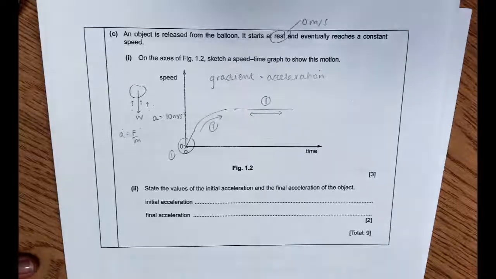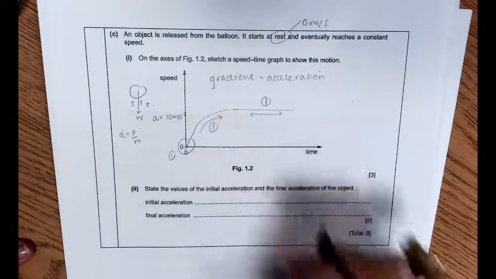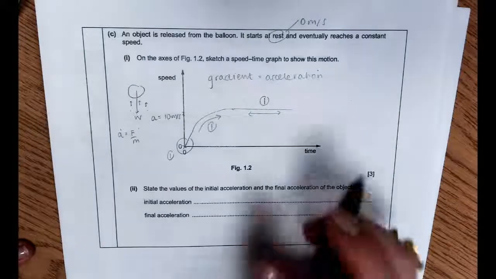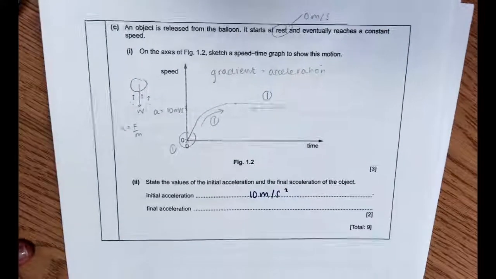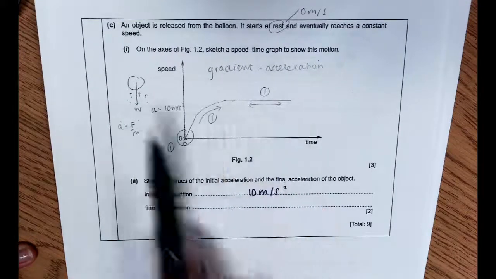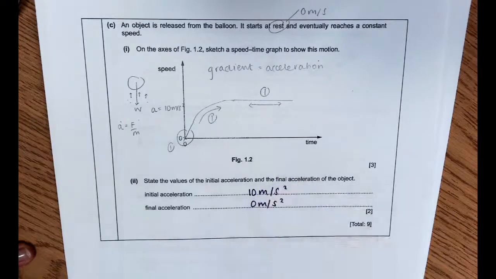Then it says state the values of the initial acceleration and the final acceleration of the object. Well, initially there is no air that is hitting the object when it's at the very start of its fall. So it's falling under gravity, and we know that acceleration due to gravity is 10. And we know that its final acceleration has to be 0 because it's not changing speed. Make sure you get your unit right for acceleration, please. Meters per second squared.